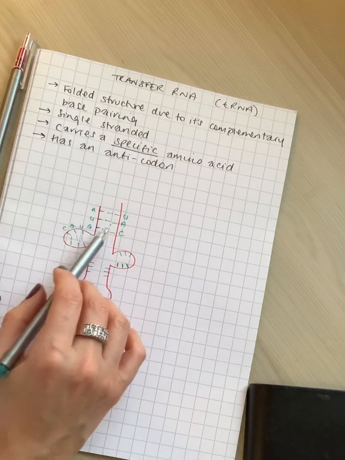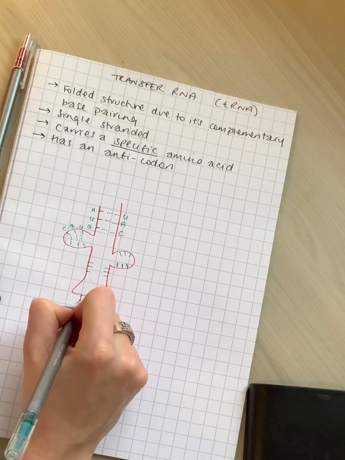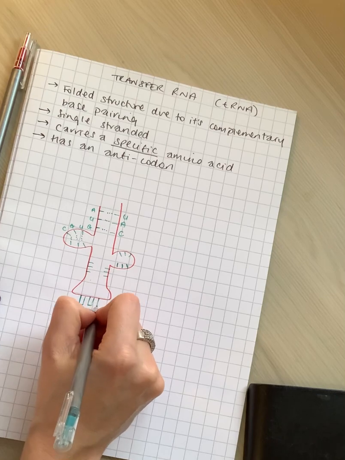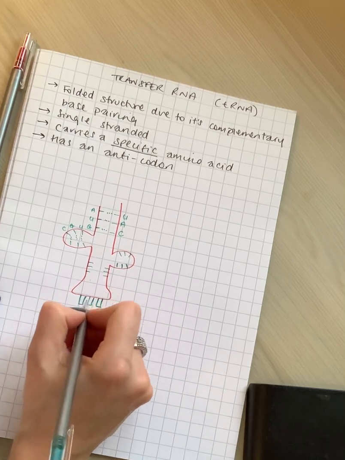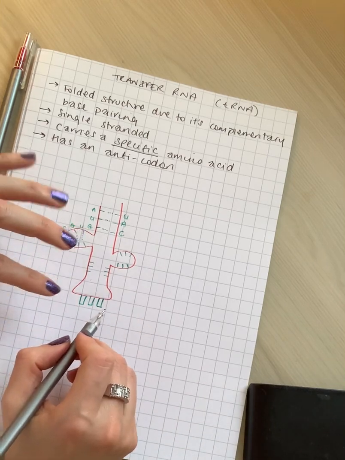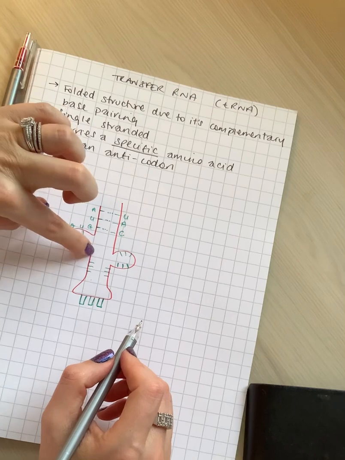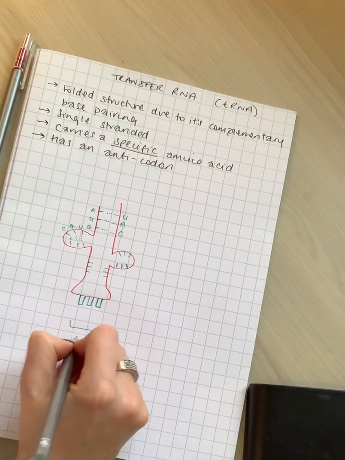And then as you've got these folds, what you also have, as I said before, is at the bottom this section here that carries individual bases. I'm only making it large just for the diagram's purpose, but they're the same as this. At this bottom here we have what we class as our anticodon.